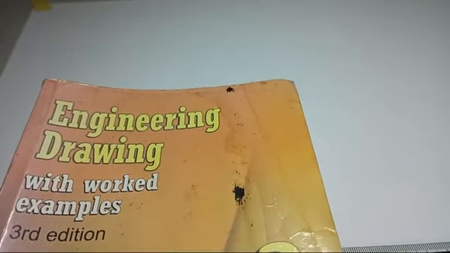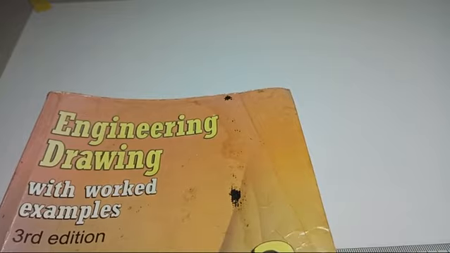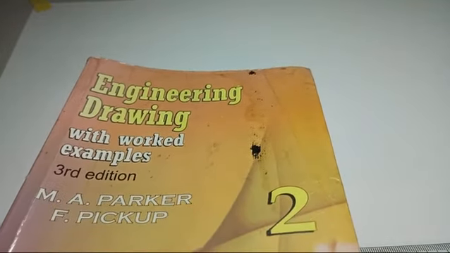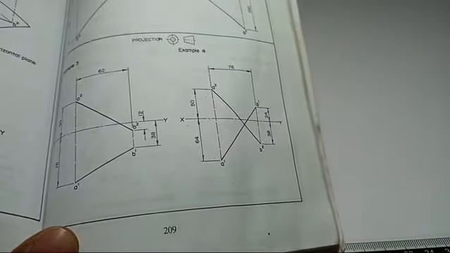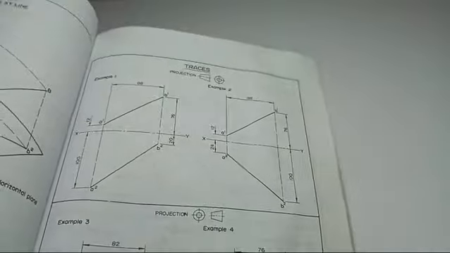In this video, we'll be solving questions. It will be a series of videos. We'll be solving questions from the Engineering Drawing with Worked Examples, 3rd edition, book 2 by Pickup and Packer, from page 209, that is on trace of lines. So we have four examples there.